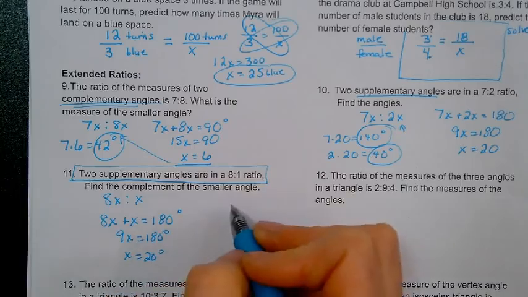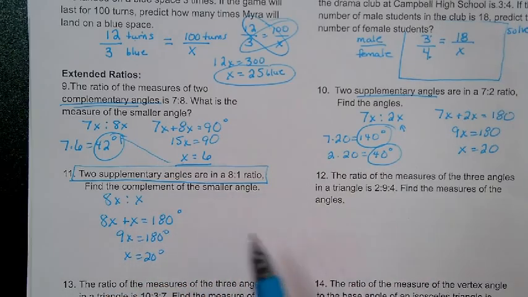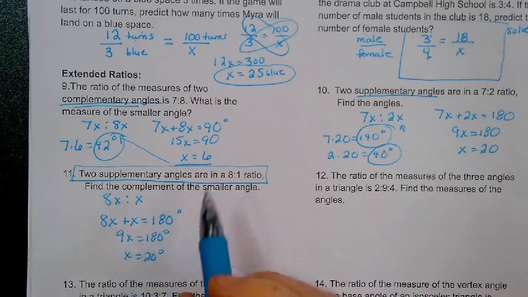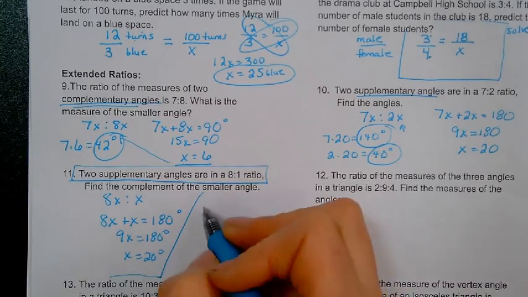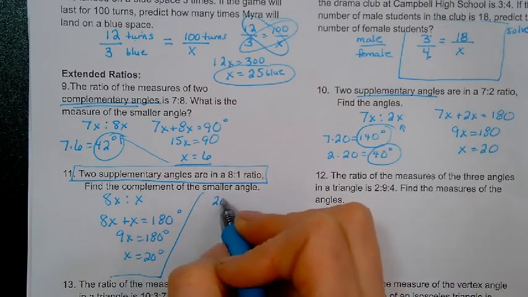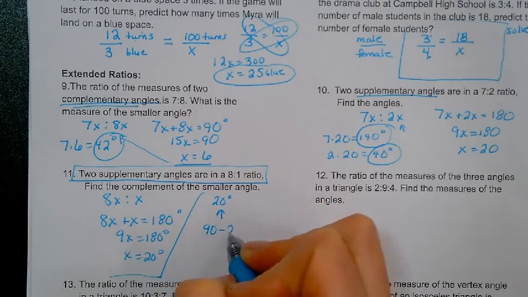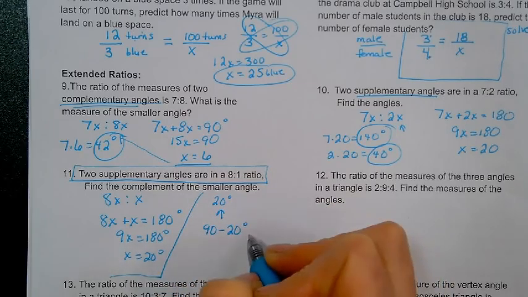Find the complement of the smallest angle. Okay, well, the smallest angle is going to be this one. And that's just 1 times x, so that's just 20. So the small angle is 20. Well, the complement to that will be 90 minus 20. And that's 70.